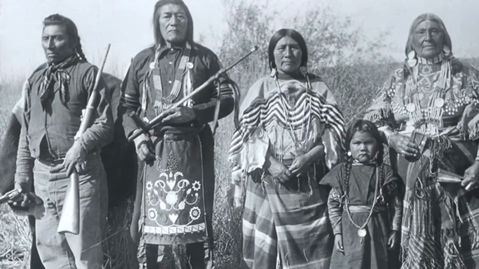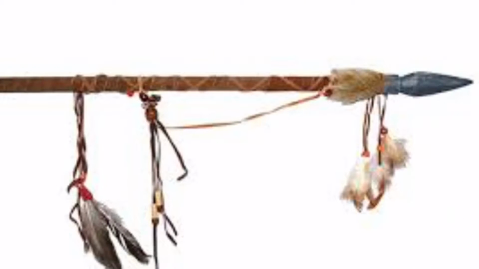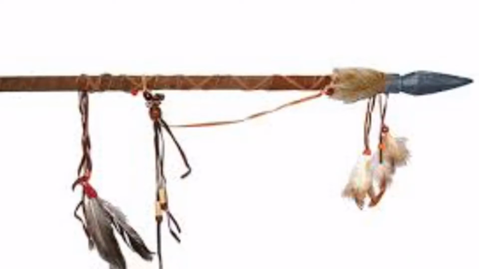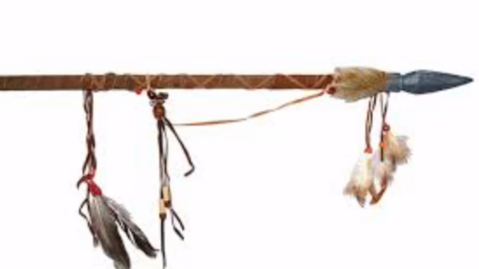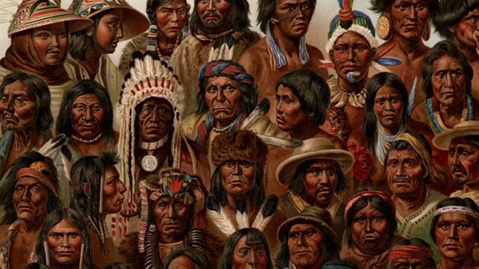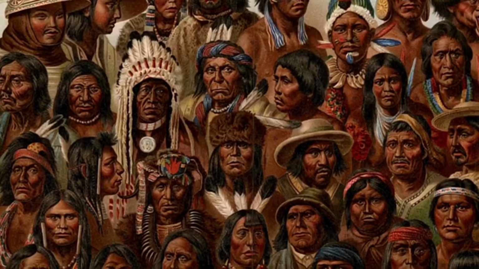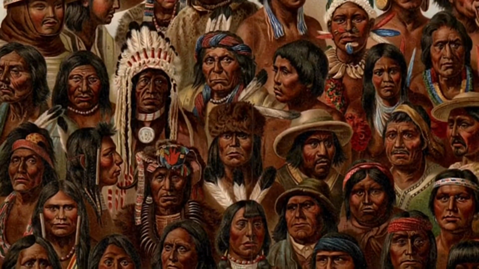We will show them pictures of the Indians and the different kinds of spears they used and made. Our main focus is to show the students how the Native Americans used the spears in their culture and how it was beneficial to them. A spear is simply a weapon with a long shaft and a pointed tip at the end.